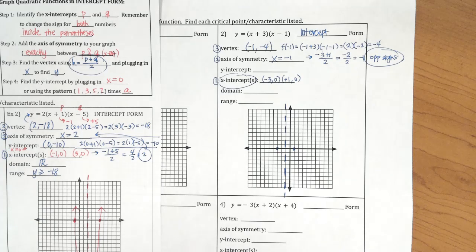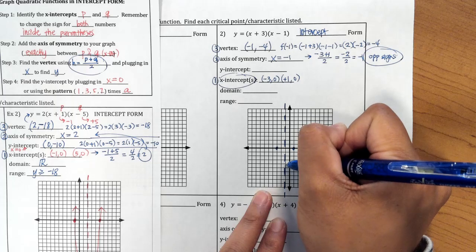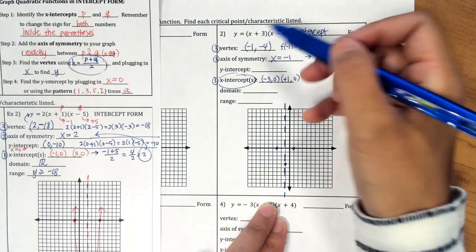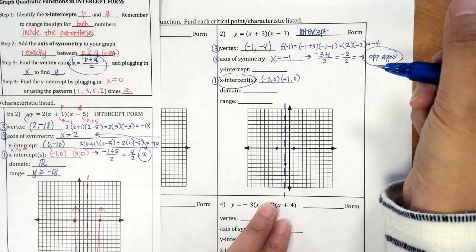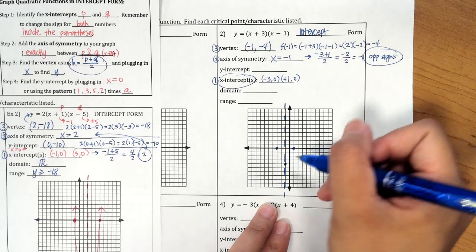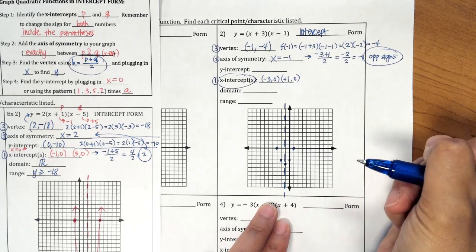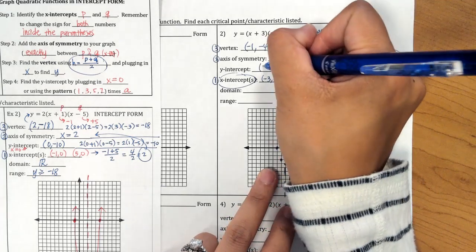Okay, so let's plot that vertex of (-1, -4). It's opening up, which I really like because I know that it's a positive a. And let's use my pattern of up 1 over 1 and up 1 over 1. That gives me my vertex, right? So, sorry, my y-intercept of -3.